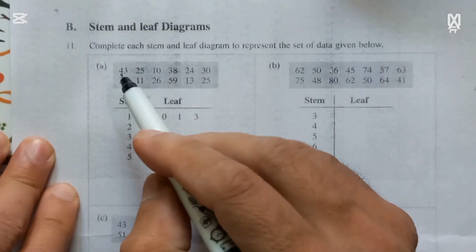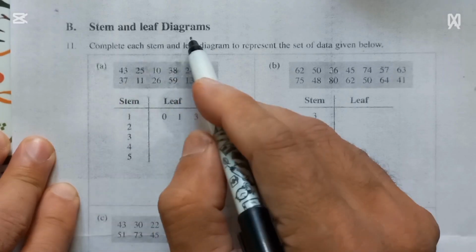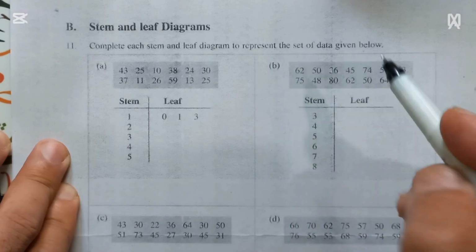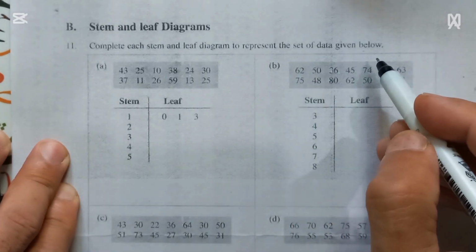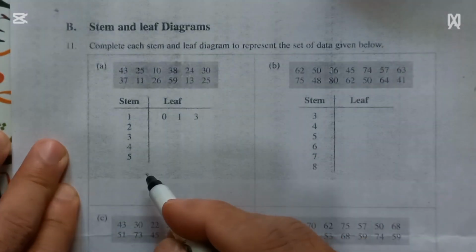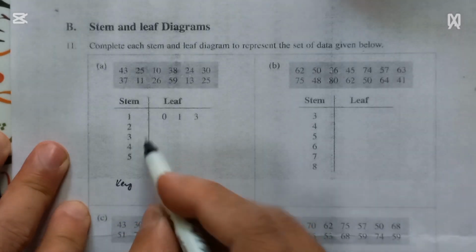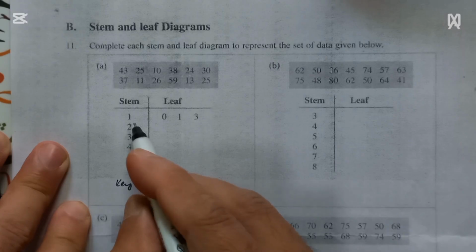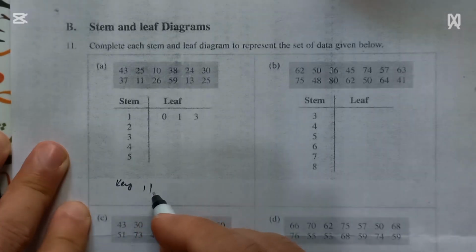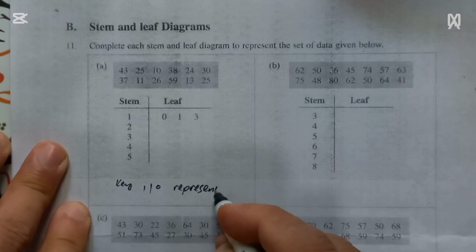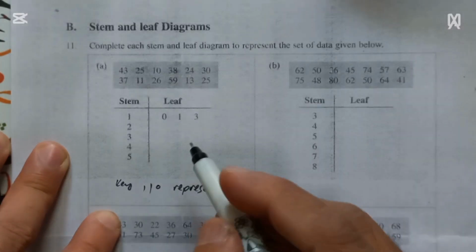Now we will do a different kind of question to take a grip on the stem and leaf diagram. The statement of the question is: complete each stem and leaf diagram to represent the set of data given below. The first thing that should be mentioned on your stem and leaf diagram is the key. For example, you have to draw one vertical line. On the left side should be written stem and on the right side leaf. So this represents 10. So this is the key, and now we will complete the stem and leaf diagram.